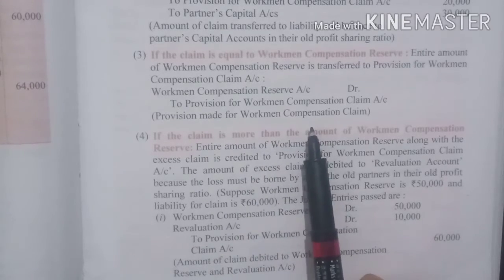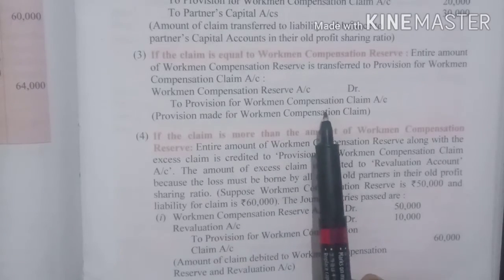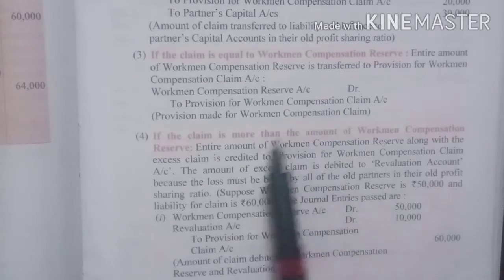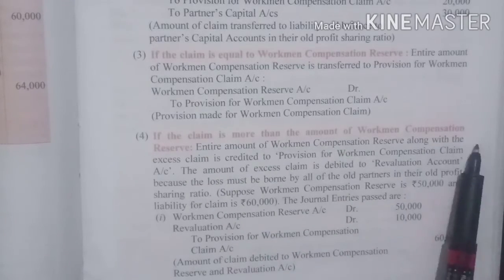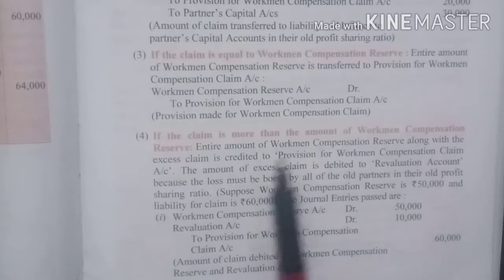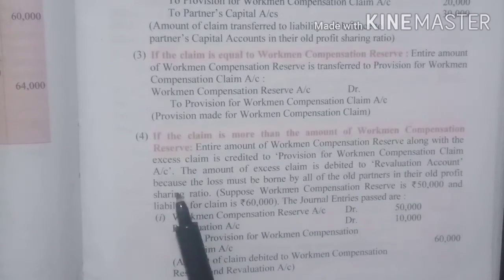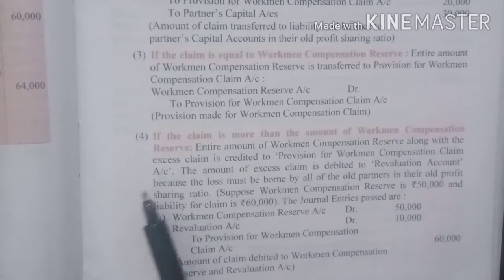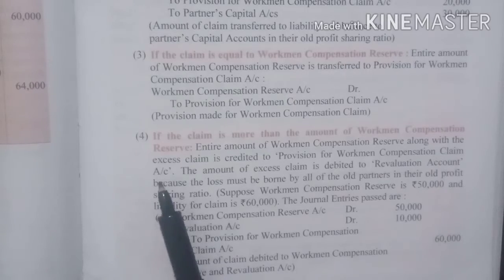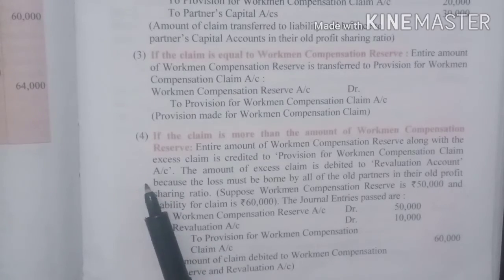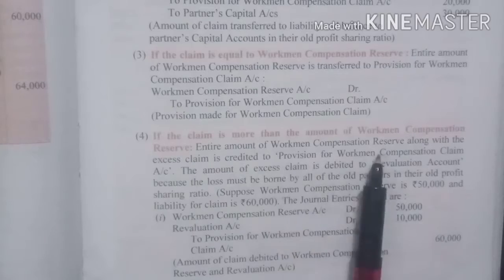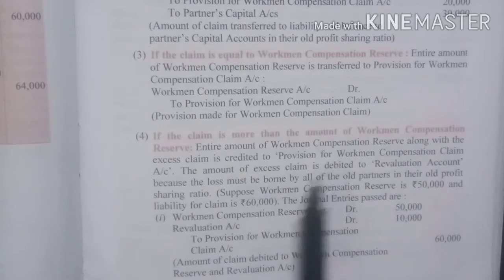Suppose my reserve is 50,000, but the claim is for 60,000. Now what is the excess amount? 10,000. Now how will I pass such an entry? The entire amount of the workmen compensation reserve along with the excess claim is credited to the provision for workmen compensation claim account. In that case, the total amount transferred to the provision for workmen compensation claim will be 60,000.